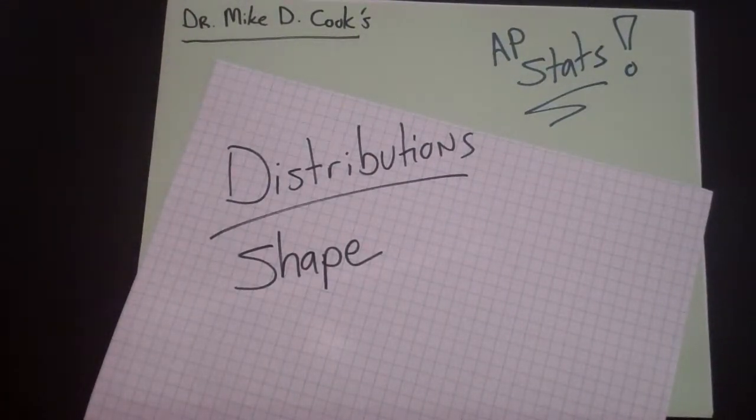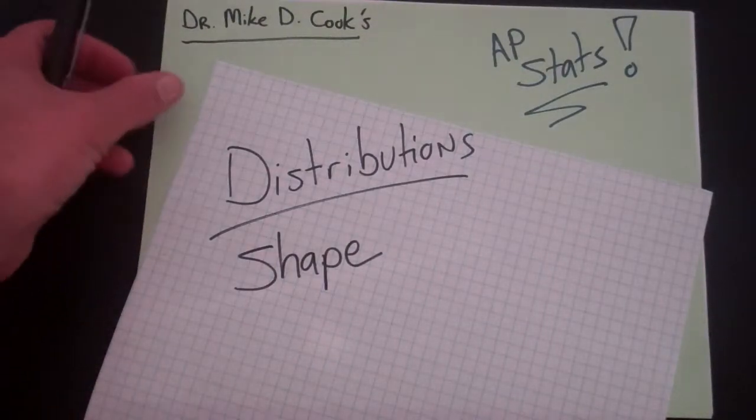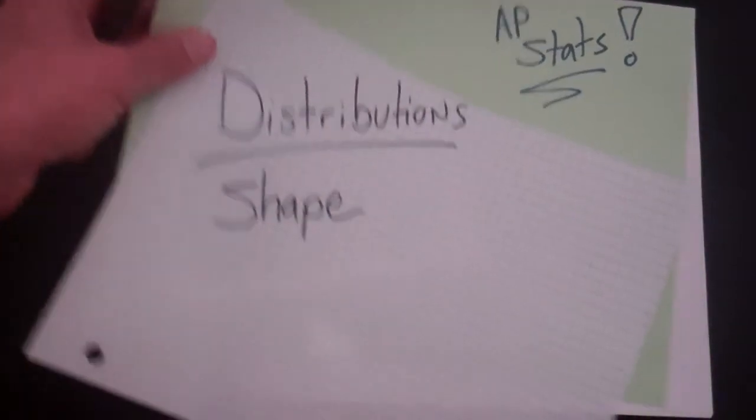This is the first in a series of videos on distributions. And in these videos we focus on three concepts with distributions: shape, center, and spread. And in this one we want to talk about shape. So first of all, let's think about what are some common distributions, right?